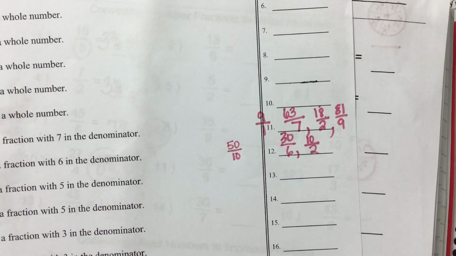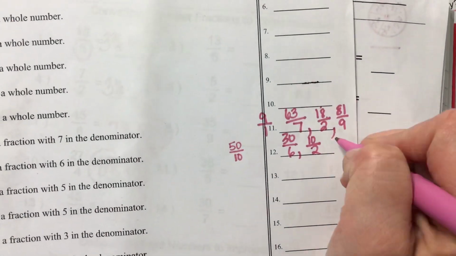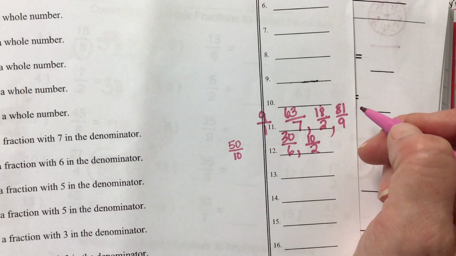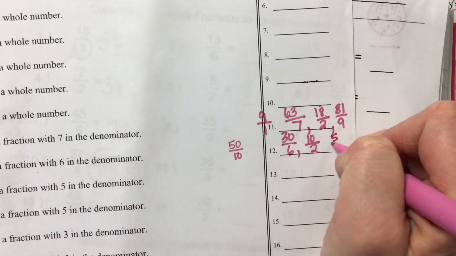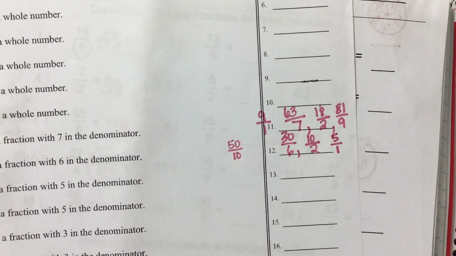Give me another one. Benny? 1/5. Not 1/5. The 5 has to go on top. And that was a common error on the test. 1/5 is not 5. But 5 divided by 1 is 5. It has to be an improper fraction, the big number on top.